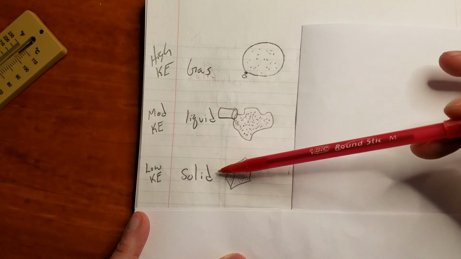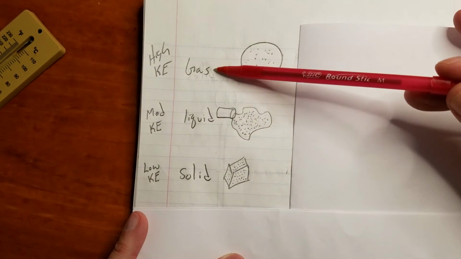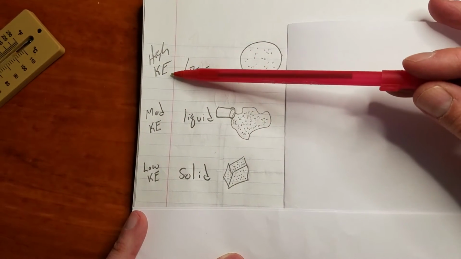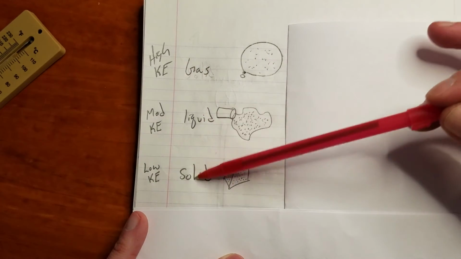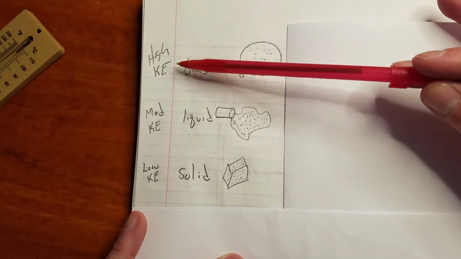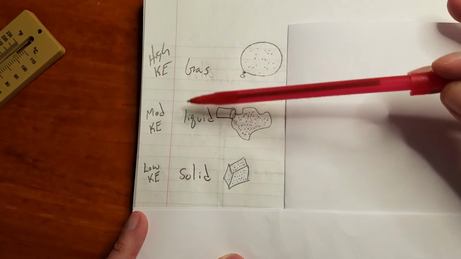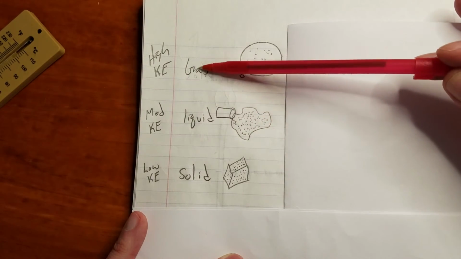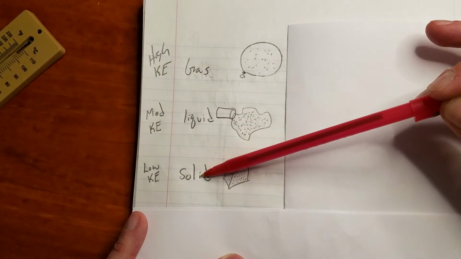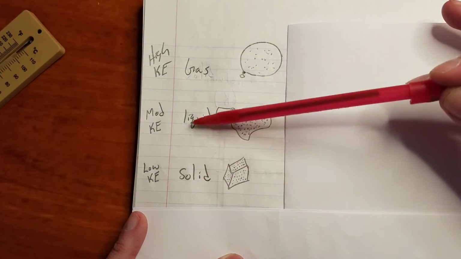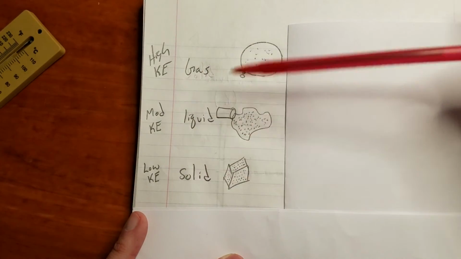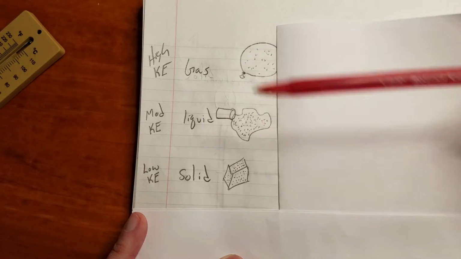You know that we have solid, liquid, and gas. The higher the kinetic energy, the higher you are on this scale. As you get lower in the amount of kinetic energy, liquid has less kinetic energy than gas, and solid has the lowest amount of kinetic energy in those phases. Okay? What are the principles between these three?